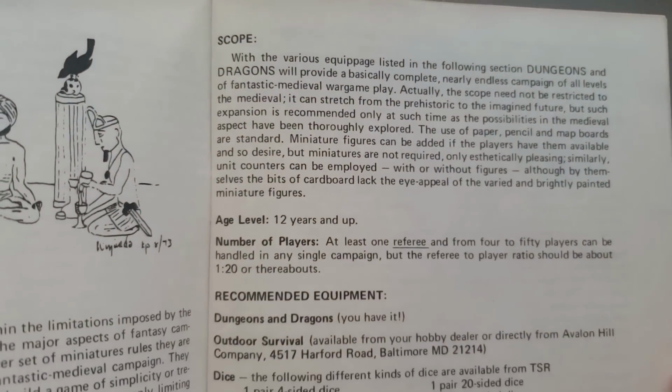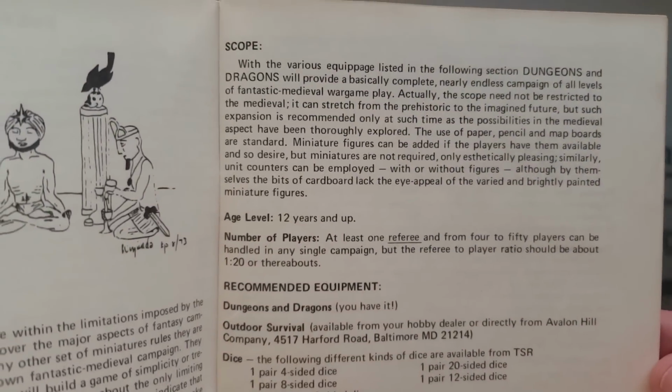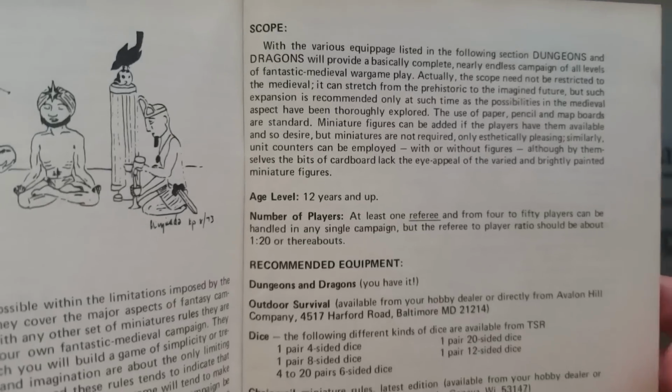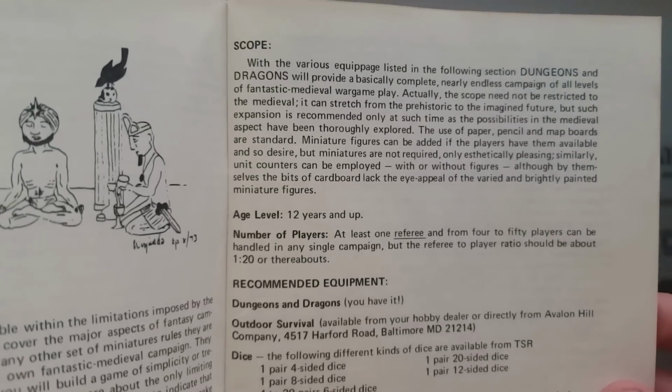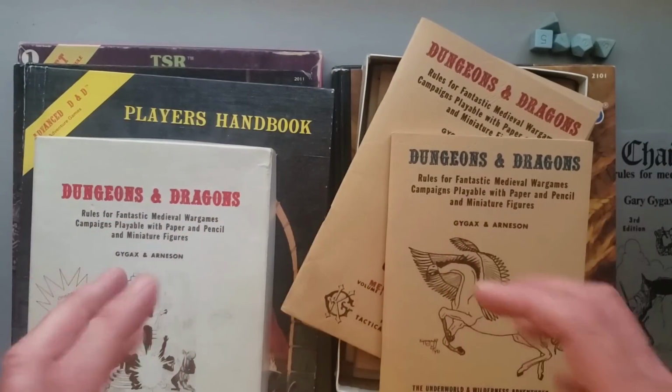It tells you that right out the gate. Like, you don't need miniature figures. You can play without. You don't need a map, or a battle map is what I'm talking about. So you don't need that. And so then it starts to become a little bit confusing for people who don't have familiarity with this kind of thing. It's like, how do you play this game?